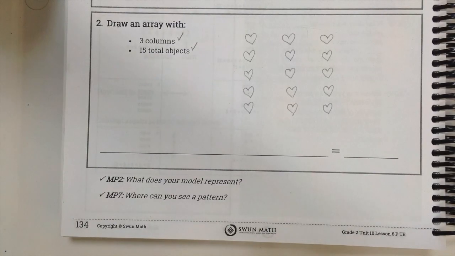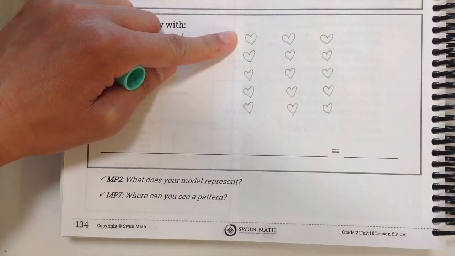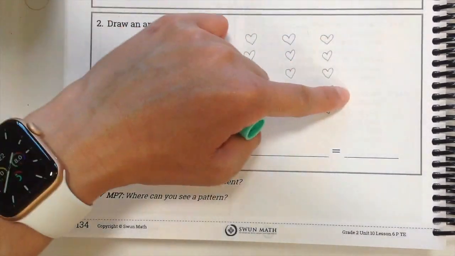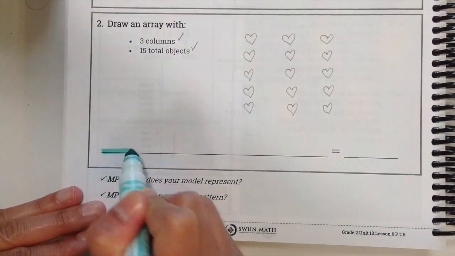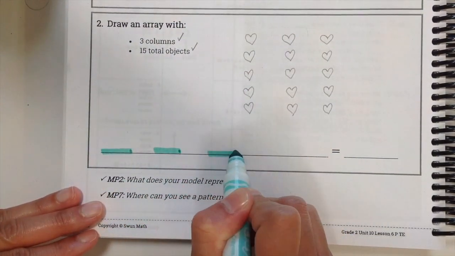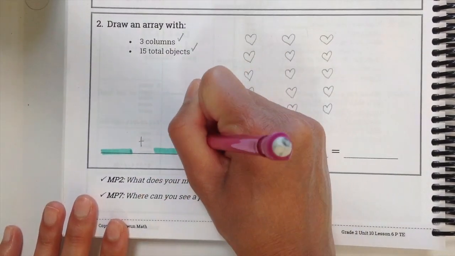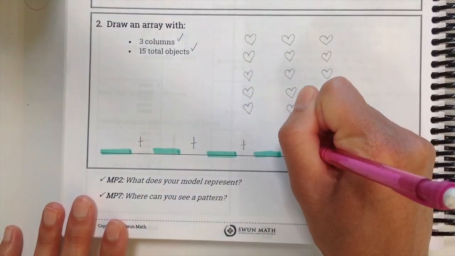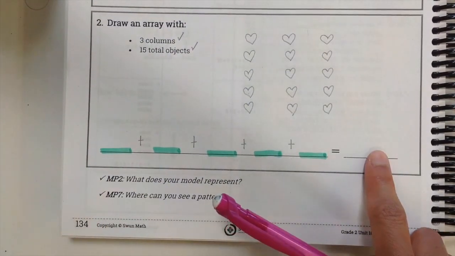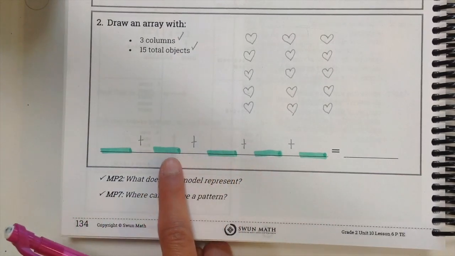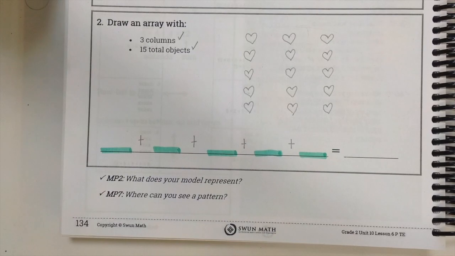So in this problem, I just count how many rows I have, and that will tell me how many addends I'm going to have. So 1, 2, 3, 4, 5. So I'm going to draw 5 spaces. 1, 2, 3, 4, 5. And then I'm going to, of course, connect all of my addends with a plus sign to remind me to add those addends up to find the total. And then to figure out what number is going to go on these lines, all I have to do is count up how many objects I have in each row.